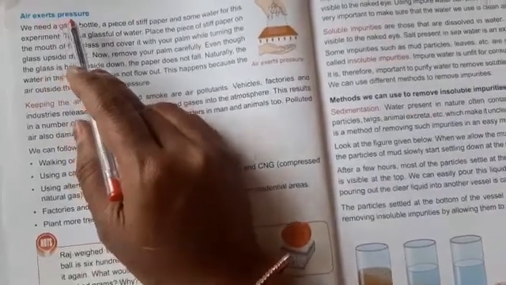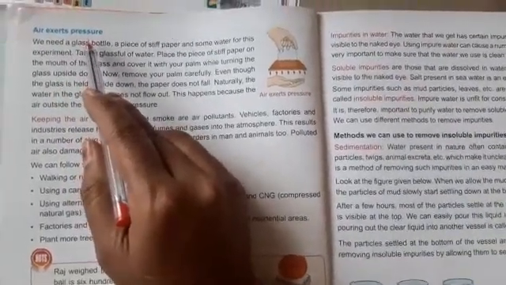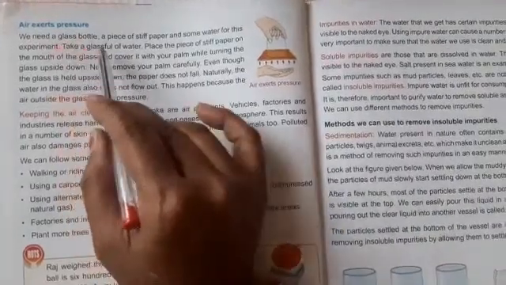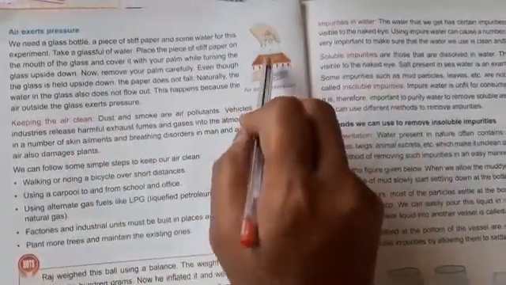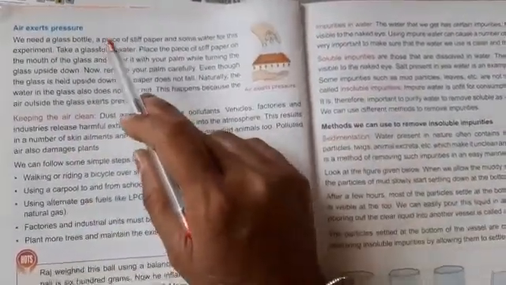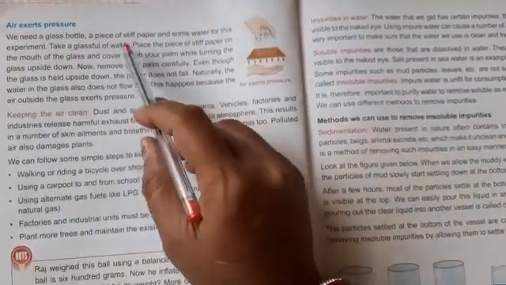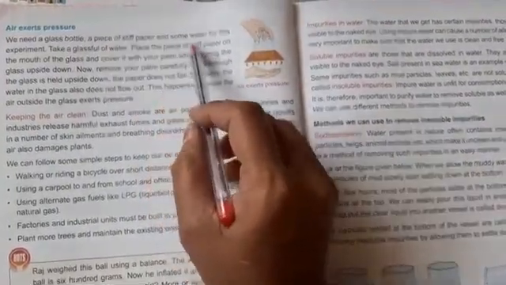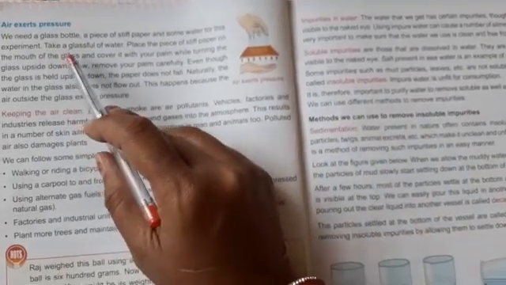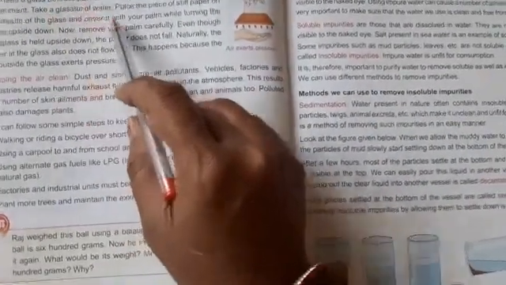Air exerts pressure. We need a glass bottle, a piece of stiff paper and some water for these experiments. Take a glass full of water.